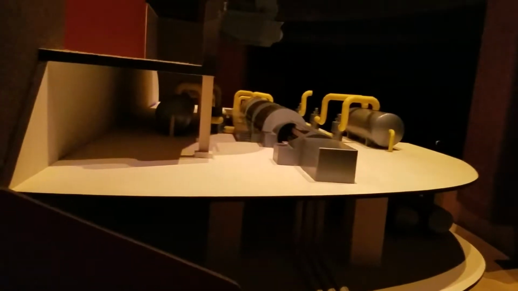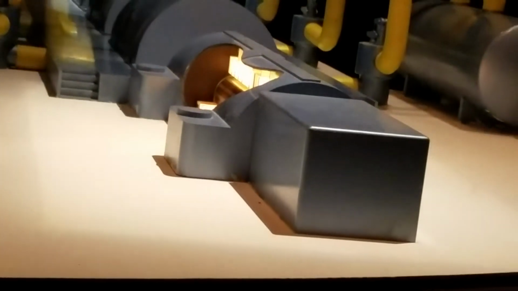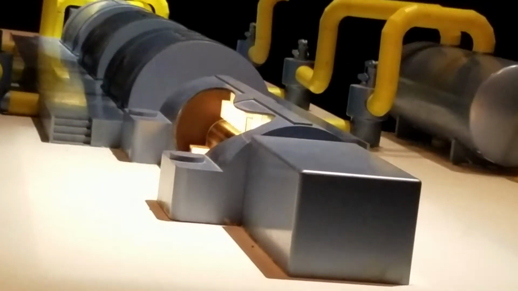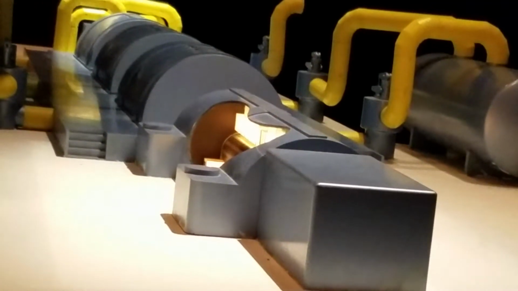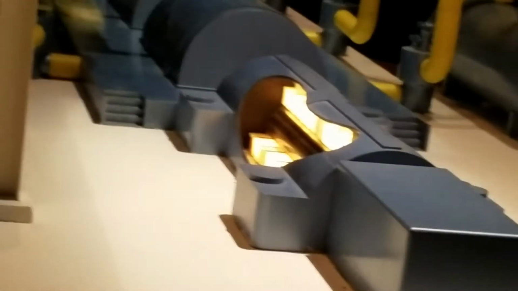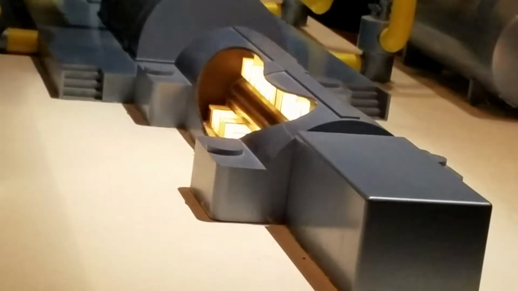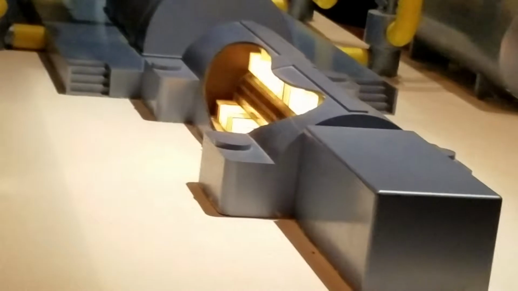This generator has two main parts. A stationary part called the stator, consisting of copper bars running lengthwise. Inside the stator is the second part, the rotor. Coupled to the turbine, the rotor is actually a huge magnet.